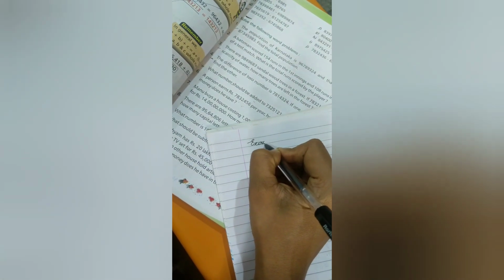So for a fresh page, write exercise 2.1 only we are writing. So third means statement problems, or you can also say word problems.